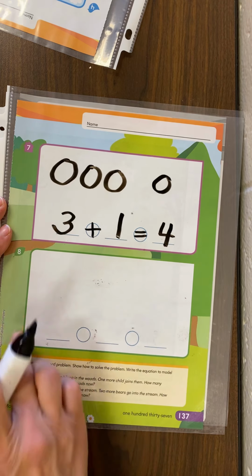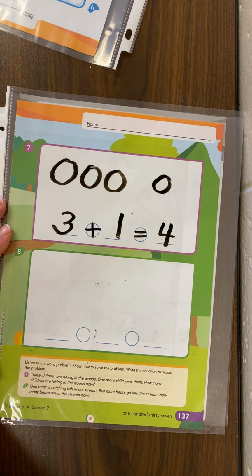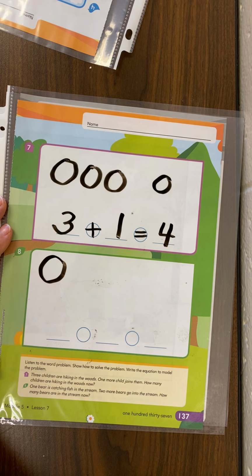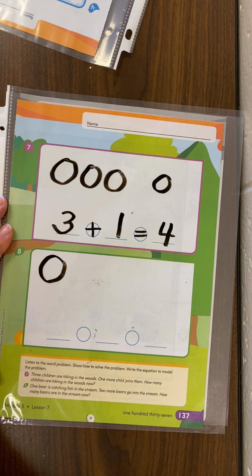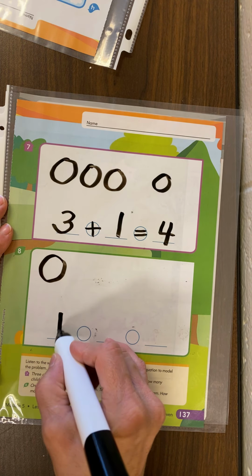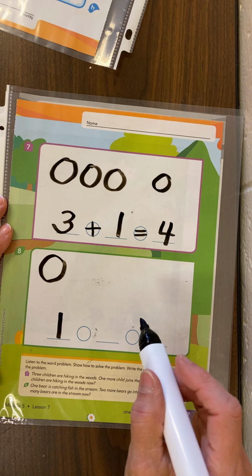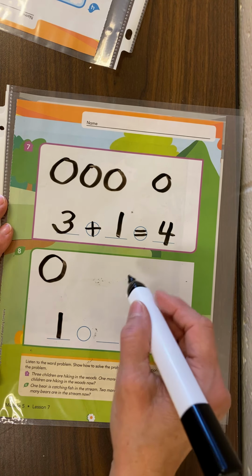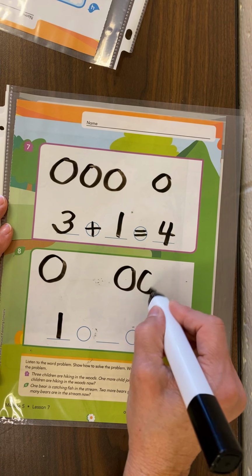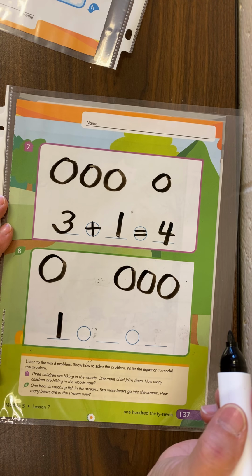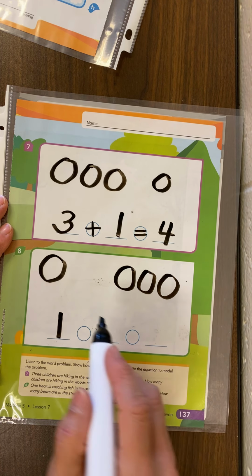Now we're going to work in the green box. 1 bear is catching fish in the stream. You knew that, didn't you? What do we do now? Write that number. 1 bear is catching fish in the stream. 2 more bears go into the stream. What do we do?